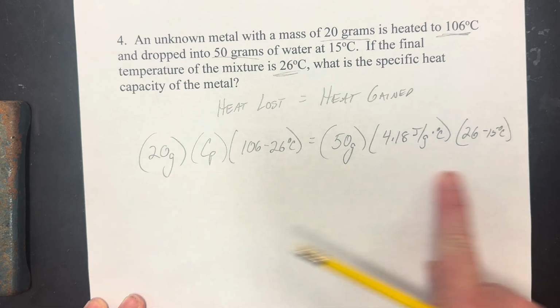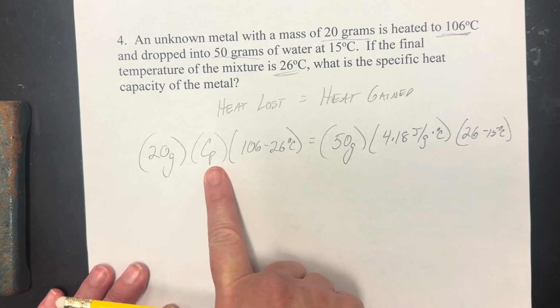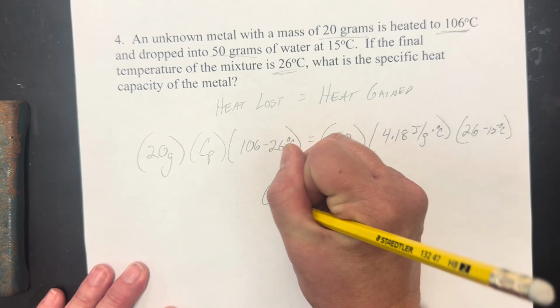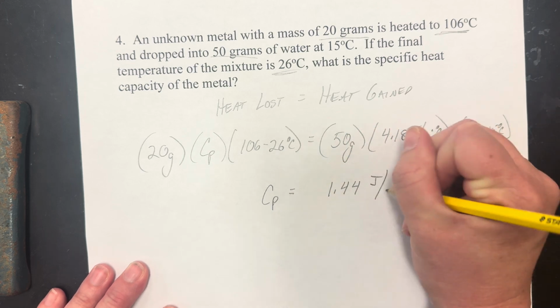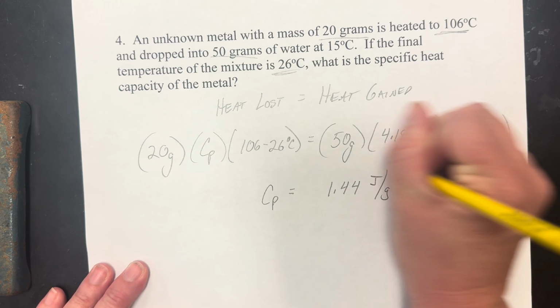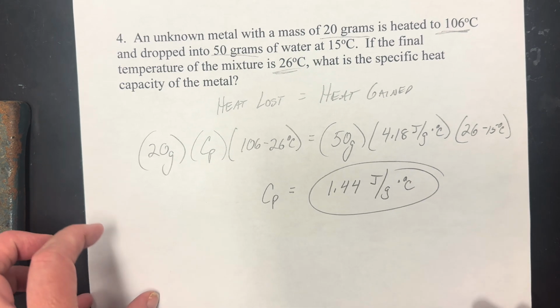All right, so you have your whole setup here. Once you go on ahead and solve for that specific heat, you find that your specific heat should be about 1.44 joules over grams times degree Celsius. Okay, all right, excellent. Okay, moving on.